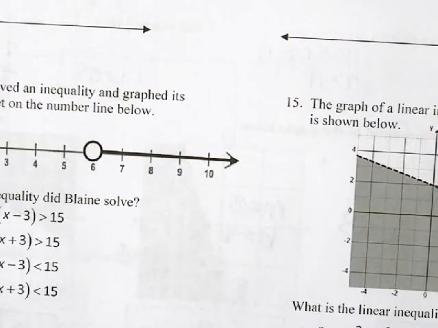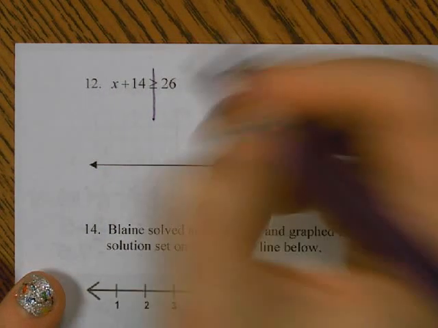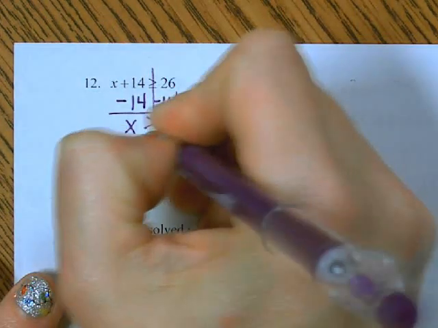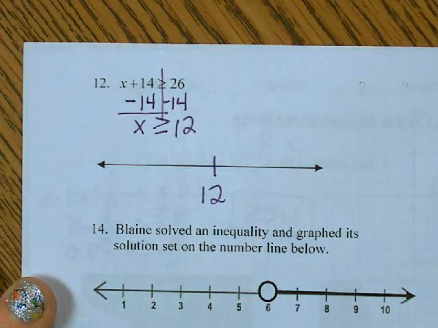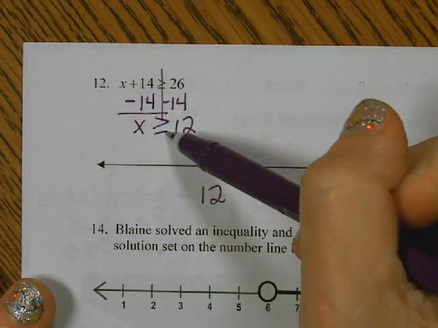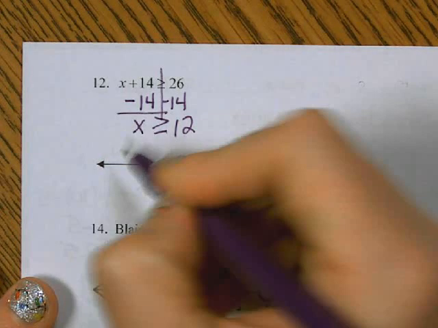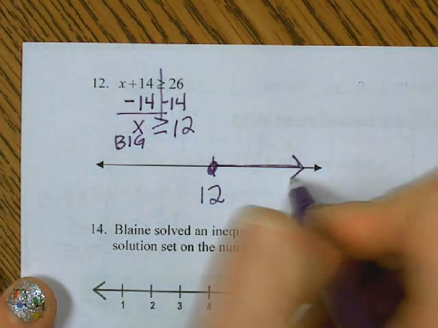Alright, 12 and 13 require that you solve them first. On number 12, to get x all alone, I have to subtract 14. So x is greater than or equal to 12. Put 12 on your number line. It gets a solid dot because it says or equals to. x is on the big side, so you shade in the big direction.